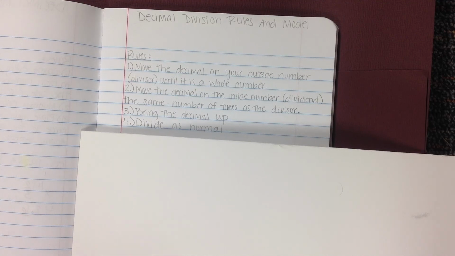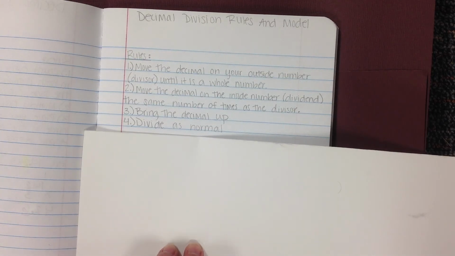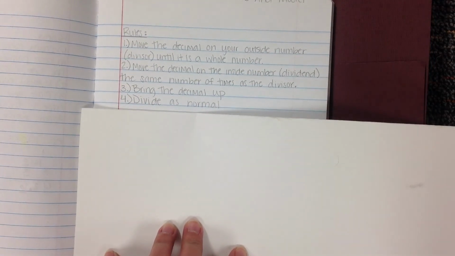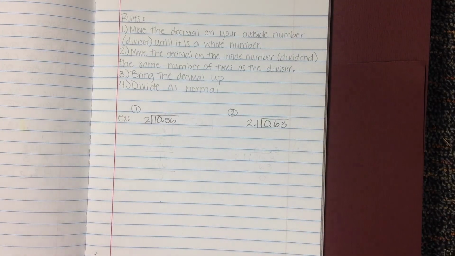Step 3 is bring the decimal up. And then step 4, you're just dividing. Normal division. Okay, let's go ahead and look at a couple examples of this.